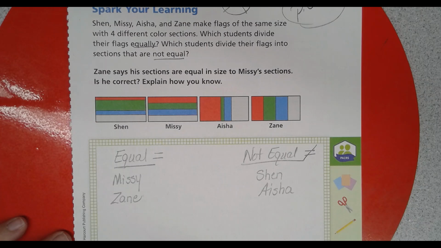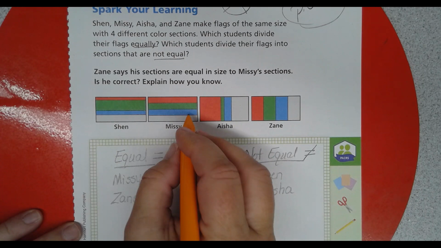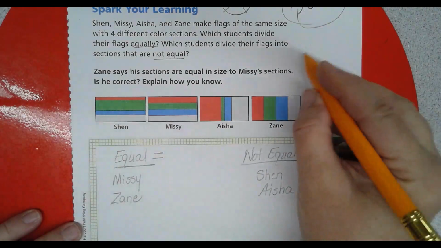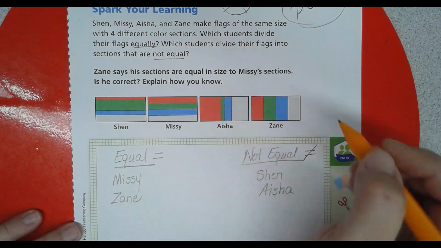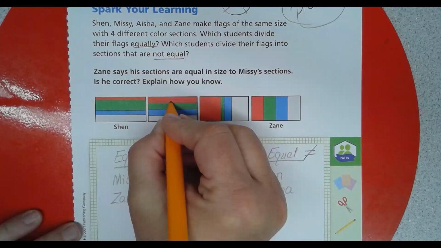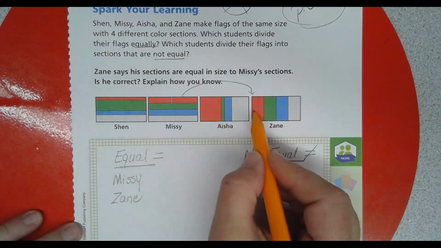Give you a second to look at that. So if we look at Missy's sections, those are long and skinny. Zane's are shorter and wider. If we were to take this red of Missy and cut it in half and put those 2 pieces side by side, they'd be equal size pieces, except this one is long and skinny because it's horizontal, this one's vertical. So, is he correct? Yes.